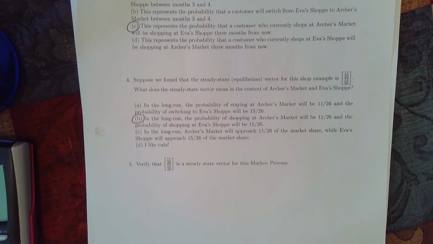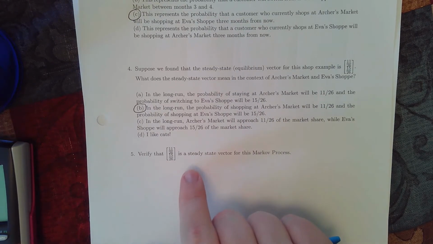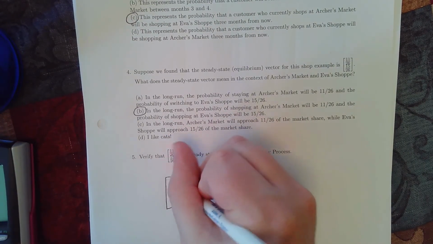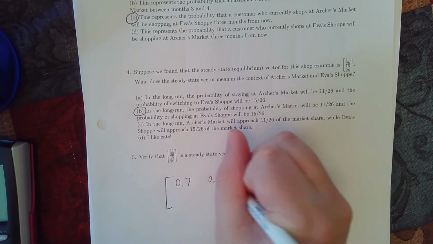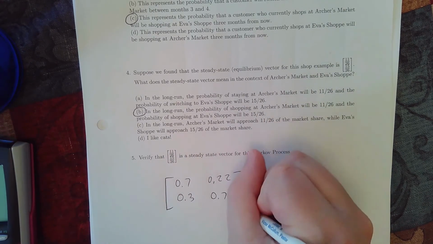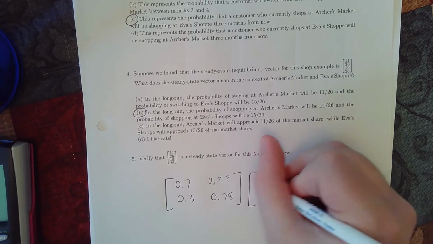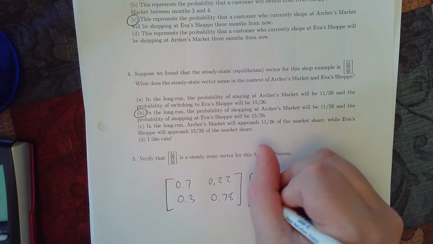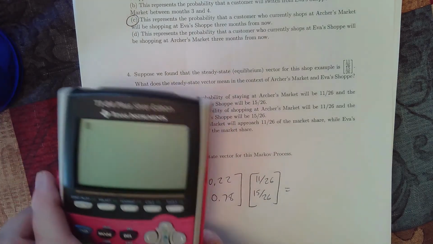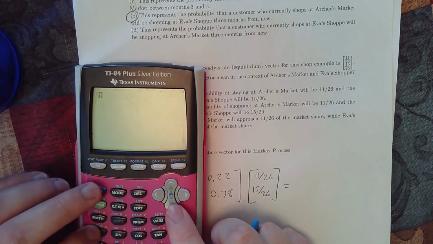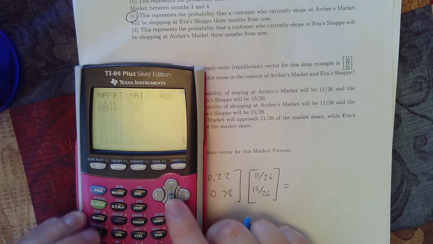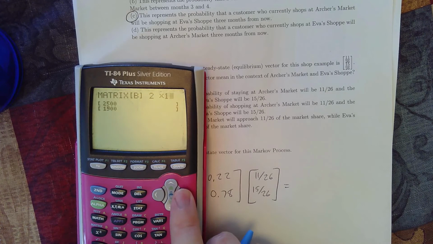And then last but not least, we want to verify that this is a steady state for this Markov process. So what we'll do is take our matrix of 0.7, 0.22, 0.3, 0.78, and multiply it by this 11/26 and 15/26. So we've got already our matrix A. We just need to write in what we are assuming the steady state vector is.